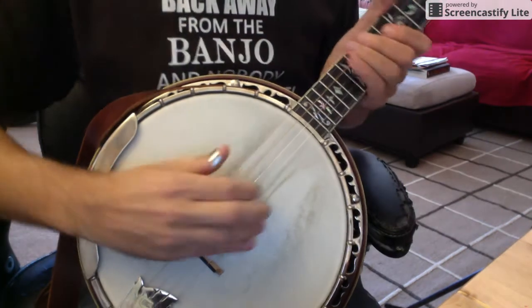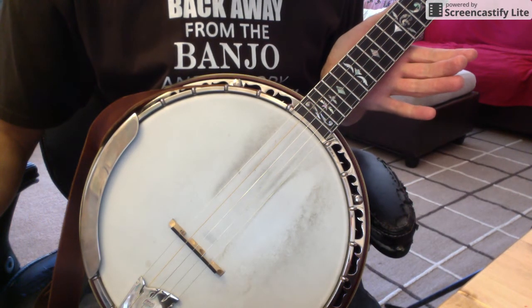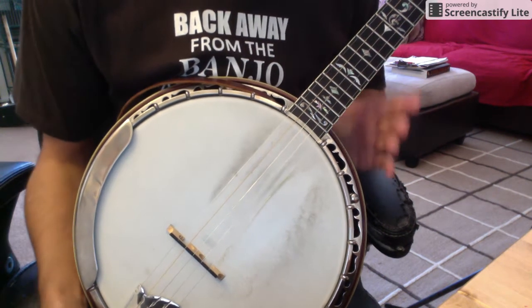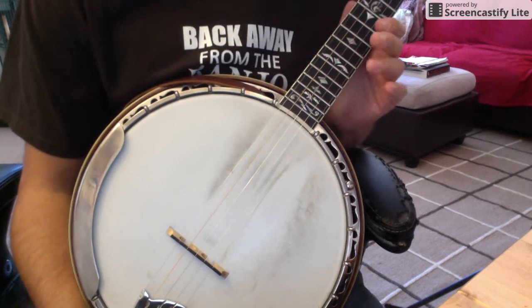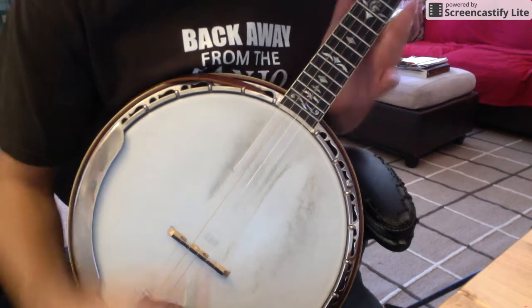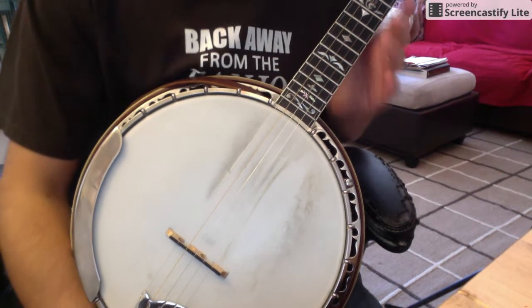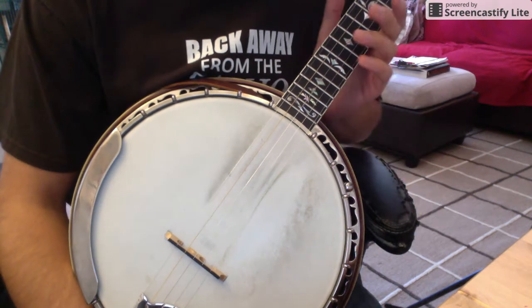So the tone ring, you hear the sustain on that. The tone ring is made of bronze, so think of this thing as sort of like a round guitar mixed with a snare drum with a bell inside. And you hear the sustain on this. And banjos that don't have a tone ring like that don't resonate the way that this one does.